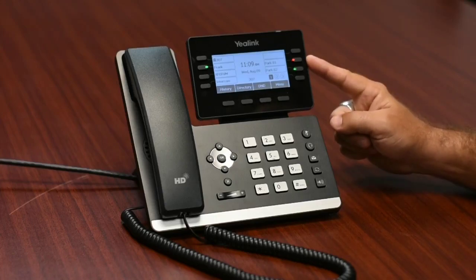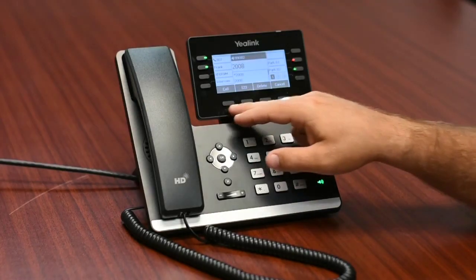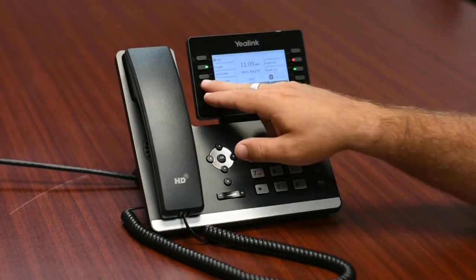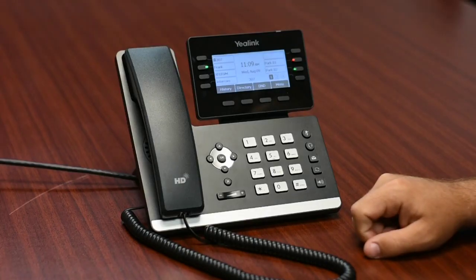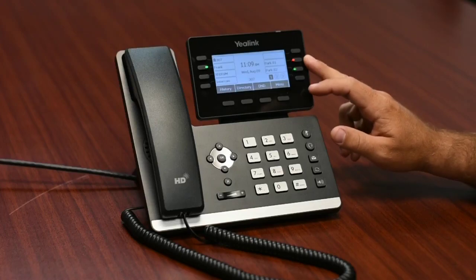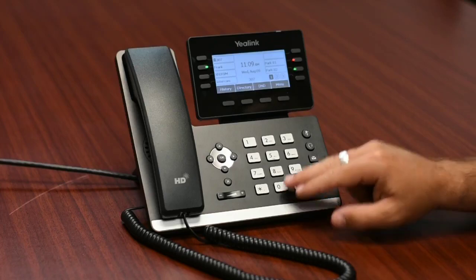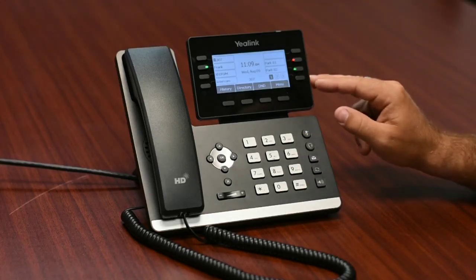From here, I'm able to call or intercom an individual on them having a call parked and indicate what parking slot they're in. So for example, I would call Johnny at 2008 and indicate, hey Johnny, you have a call parked on 81.